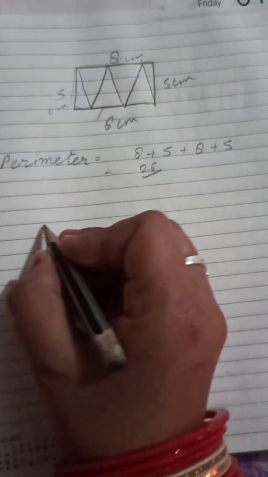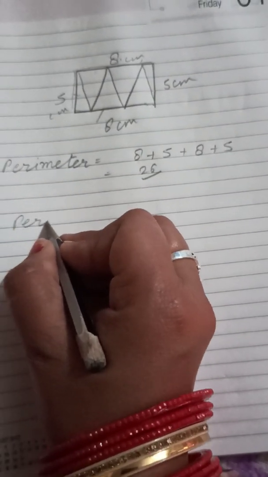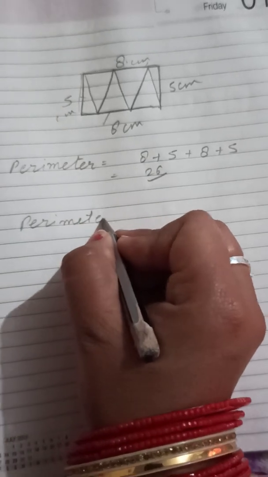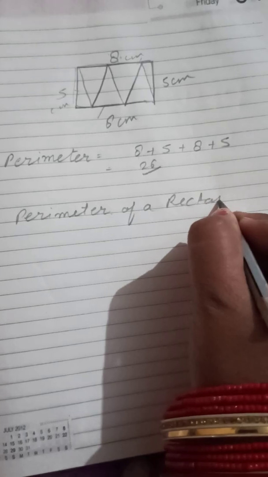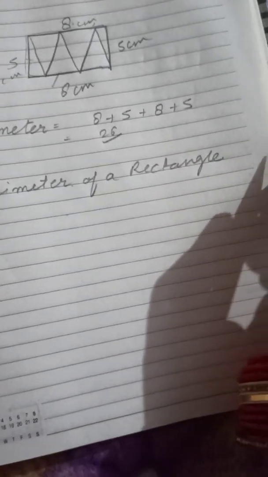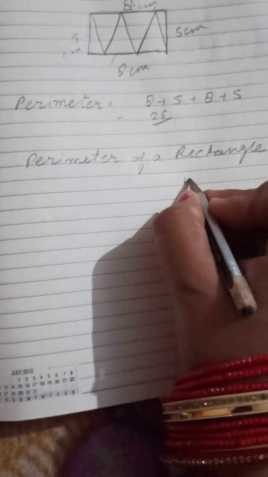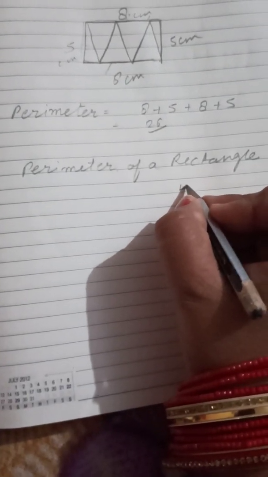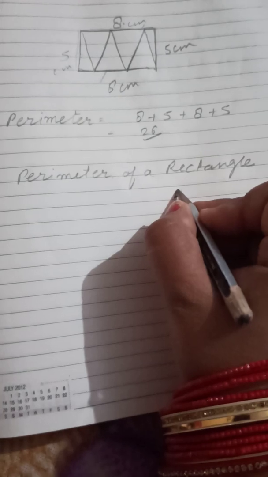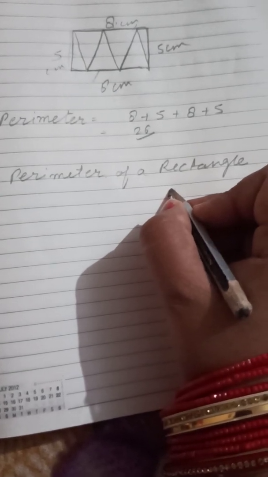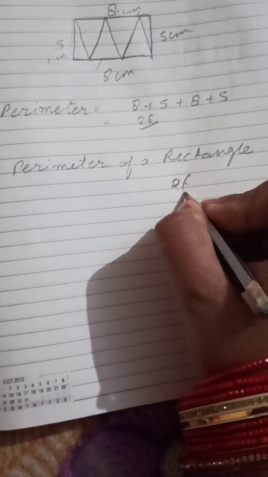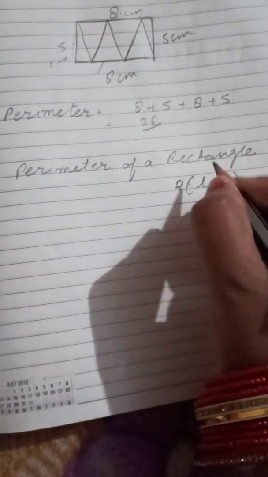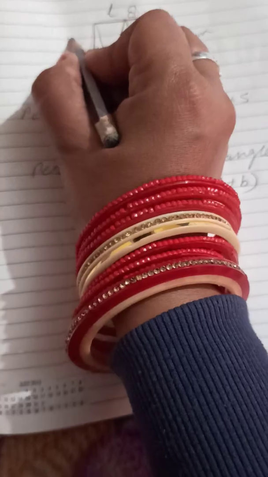The formula for the perimeter of a rectangle: it is the sum of all sides, or we can say 2 into (L plus B), where L is the length and B is the breadth.